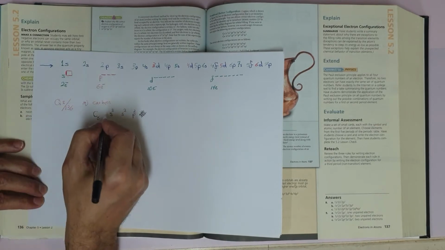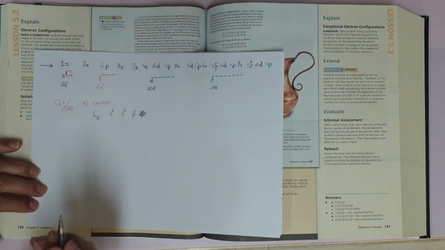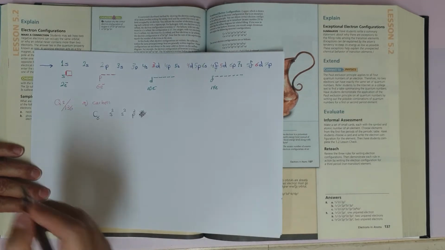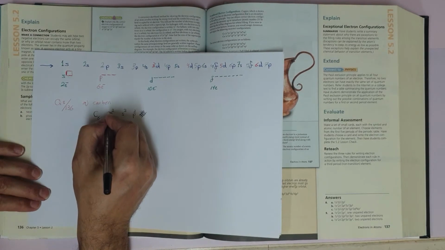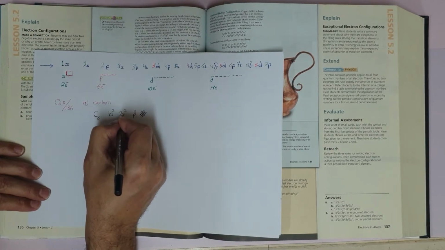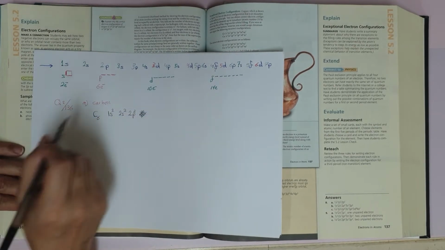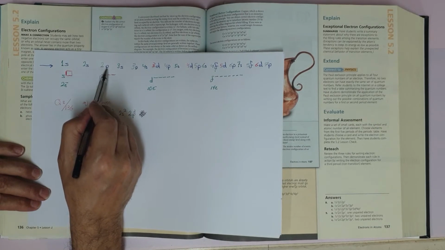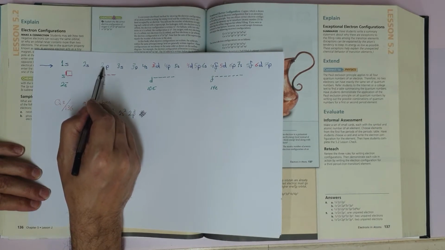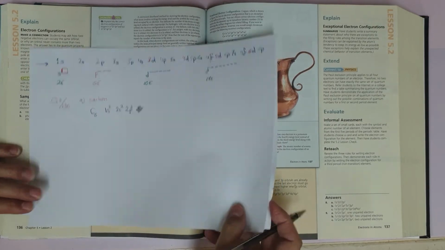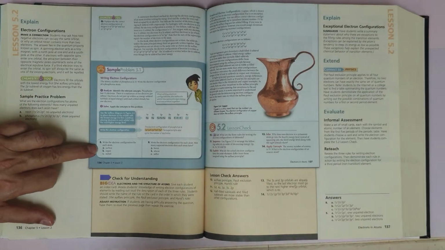Now put the number of the main energy level of each sublevel: 1s, 2s, the first p letter 2p. Start with p, we start with number 2. This is the electron configuration of carbon.